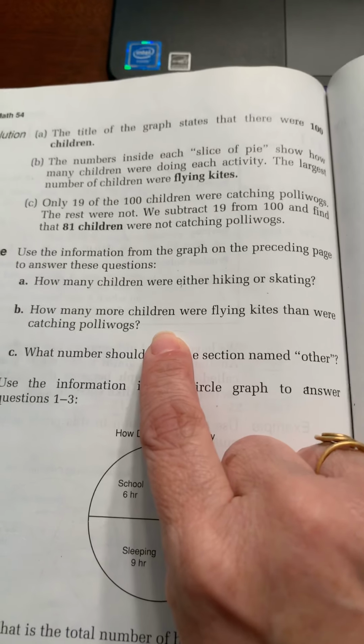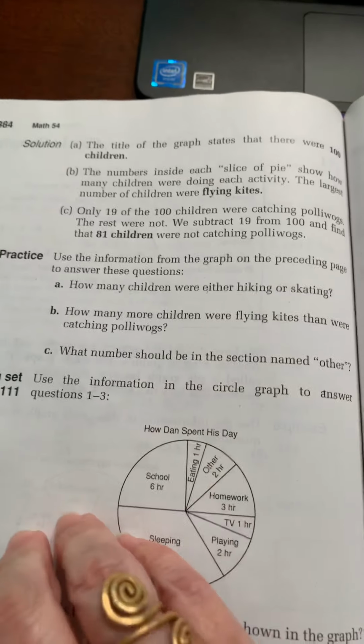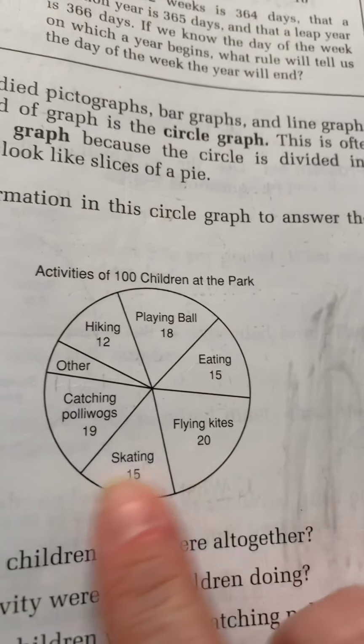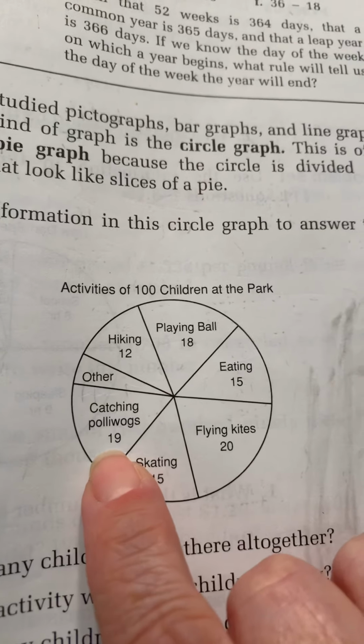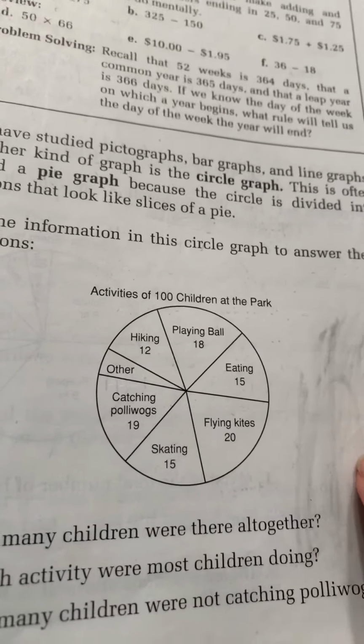Then how many more children were flying kites than catching pollywogs? So we're going to compare those two. Flying kites is 20, catching pollywogs is 19. So how many more were flying kites? 1.